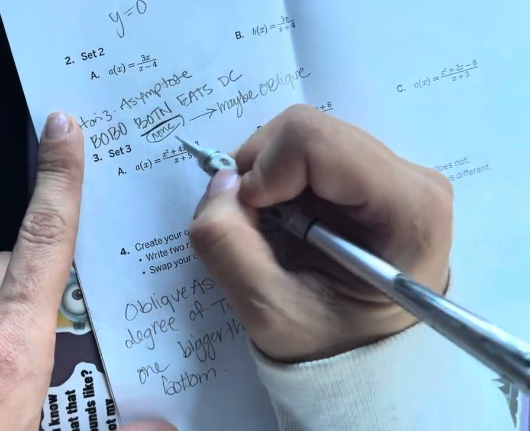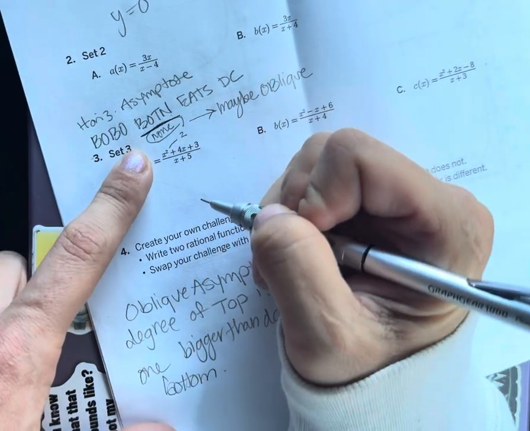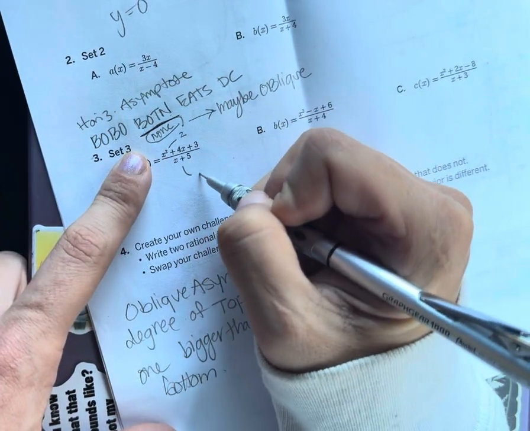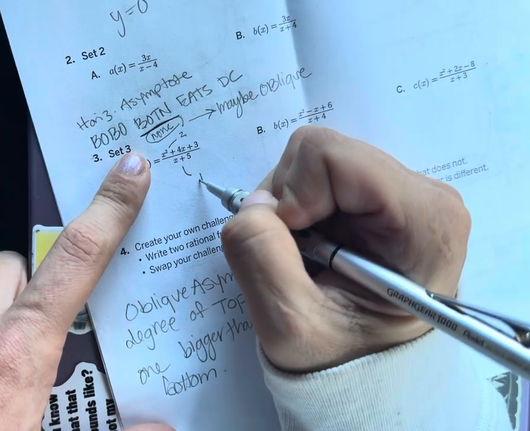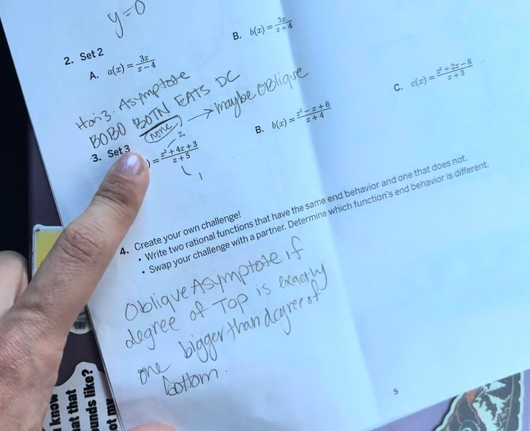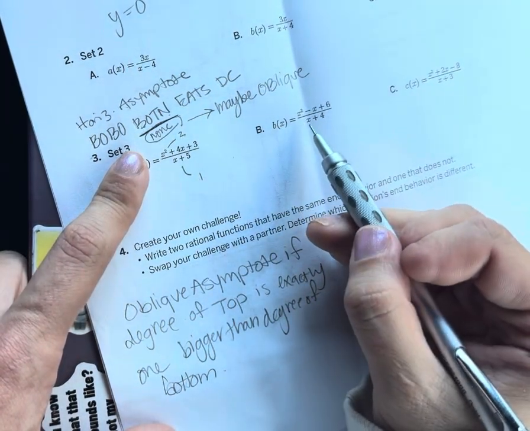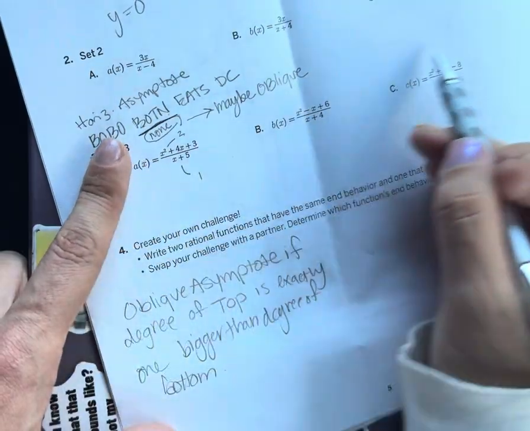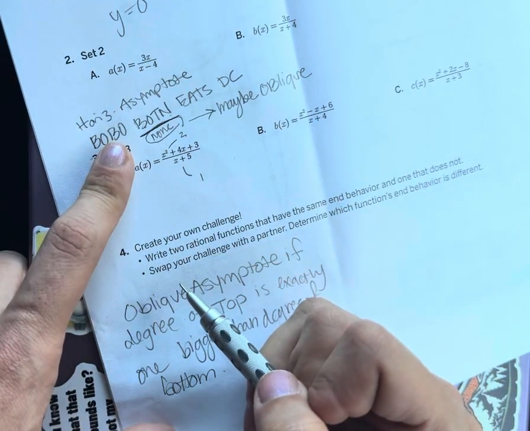So look at this one. The degree of the top is 2. The degree of the bottom is 1. The top is 1 bigger. This has an oblique asymptote. Same here, and same here. All 3 of these have oblique asymptotes.